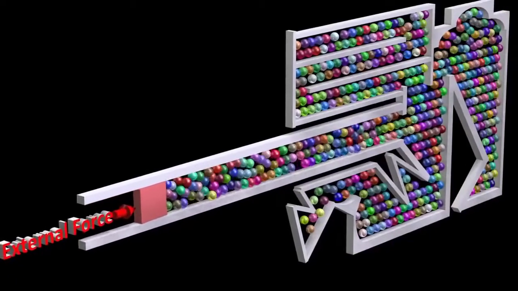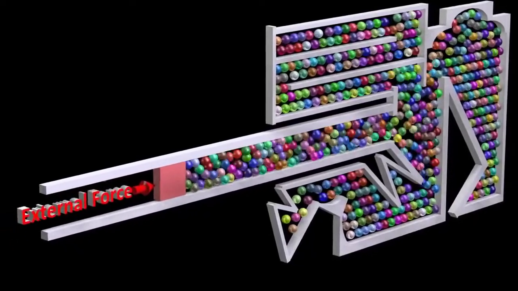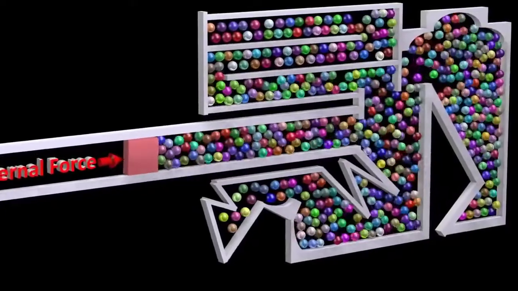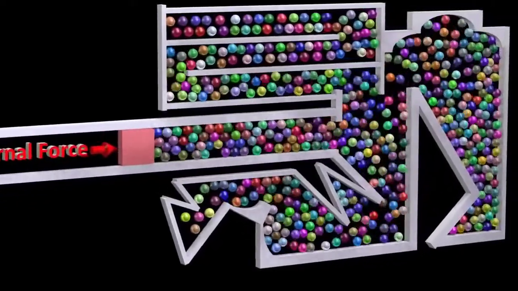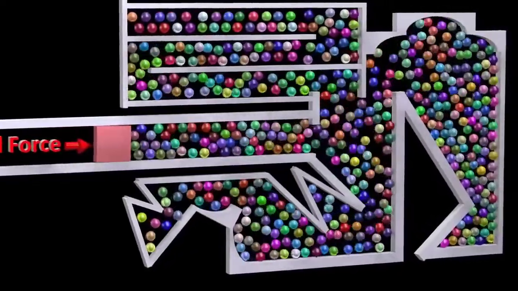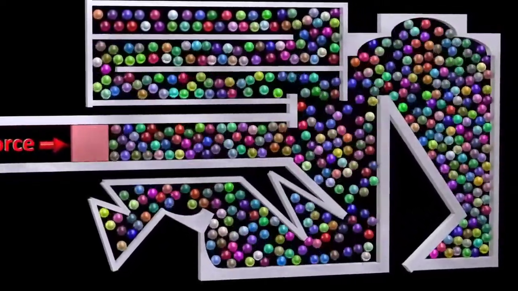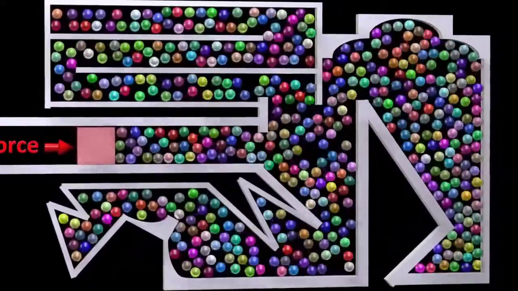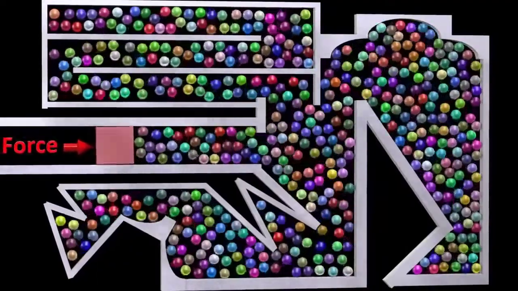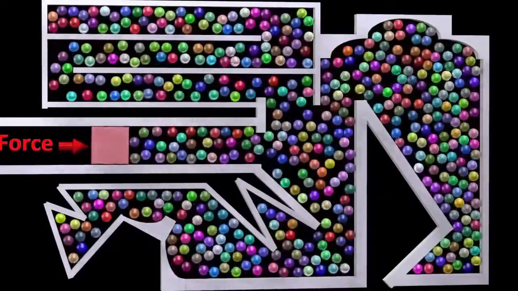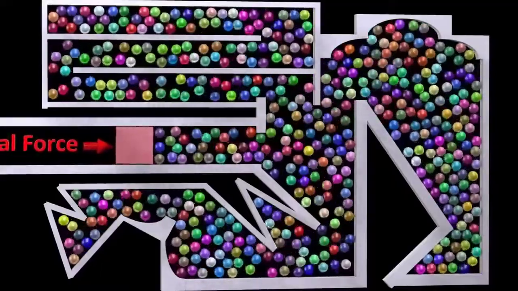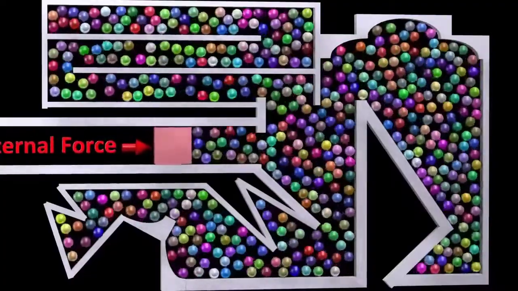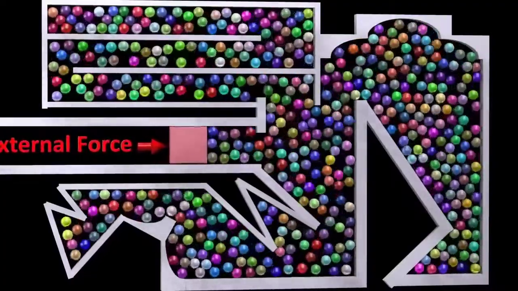Suppose we apply an external force, as shown. The pressure from the external force spreads through the fluid. Here, we are in a zero-gravity environment. Eventually, the pressure of the fluid will be the same everywhere throughout this container. This principle applies to both fluids and to gases.